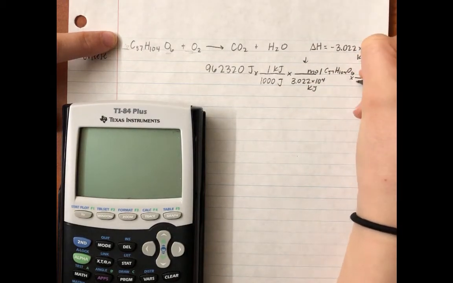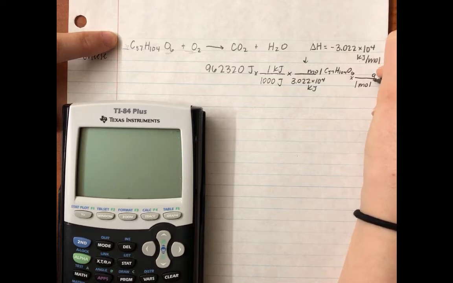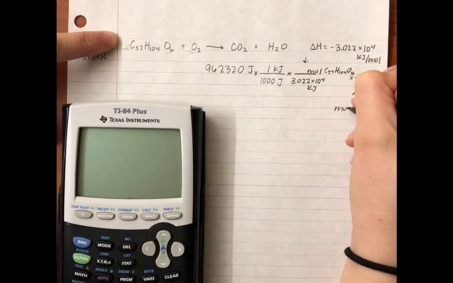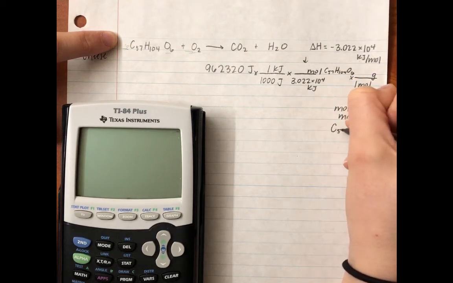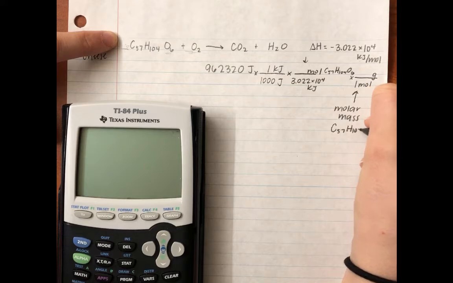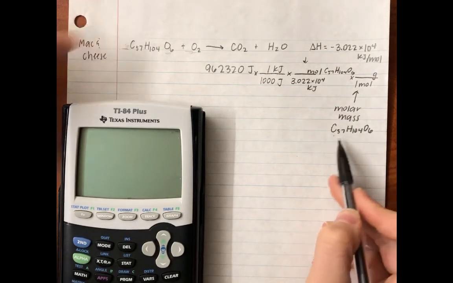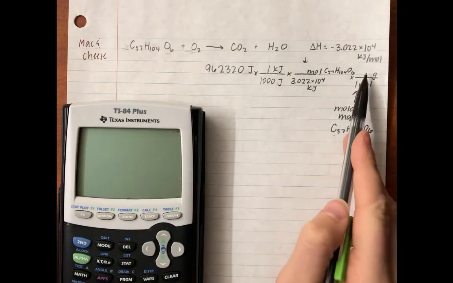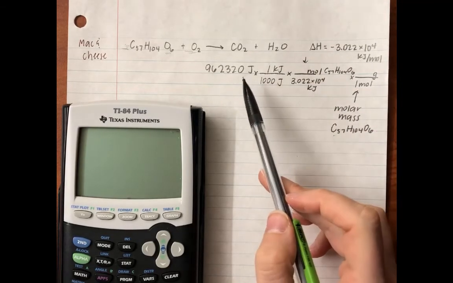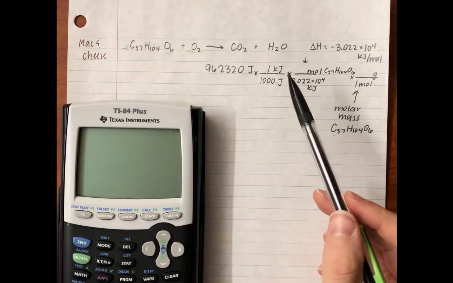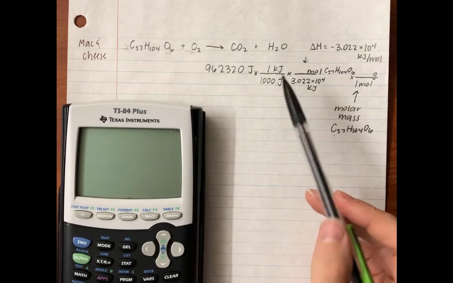And then the last thing is to go from moles to grams. So this moles to grams, this is going to be the molar mass of fat, C57H104O6. So you need to add up all of these atoms, all these elements, to get the molar mass. So then what you have is now you have just a stoichiometry problem. We're just stoiching with thermochemical equations.